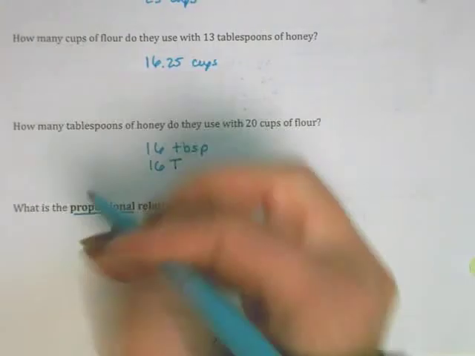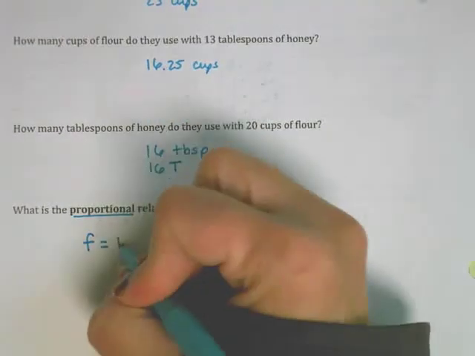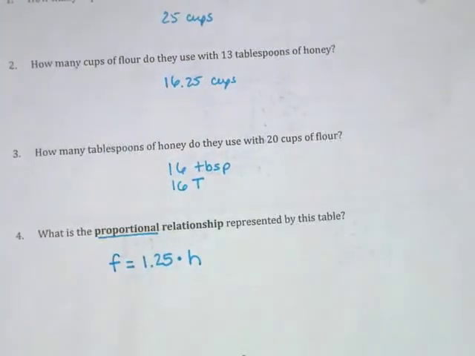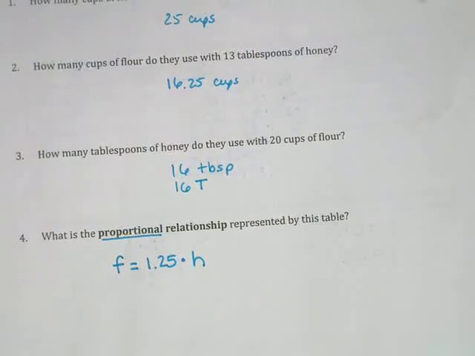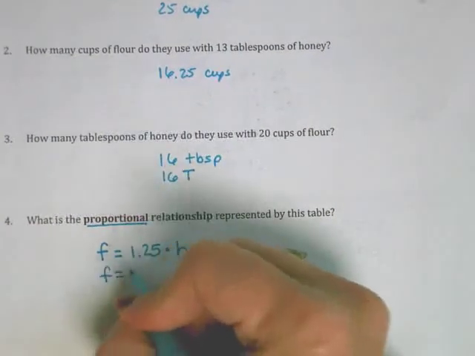So if I write that out, the flour, I'll use F, we said was 1.25 times the honey. Something like that. Do I have to put the dot in there? No, not if the number comes first. I can just write it like this, 1.25H.